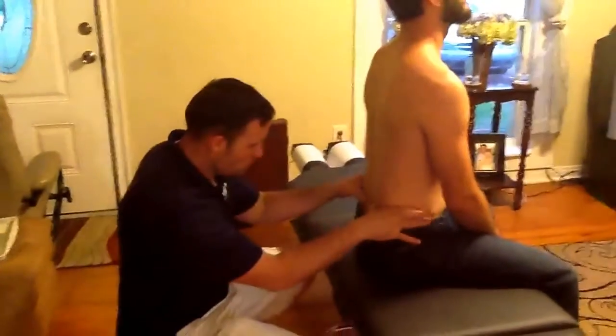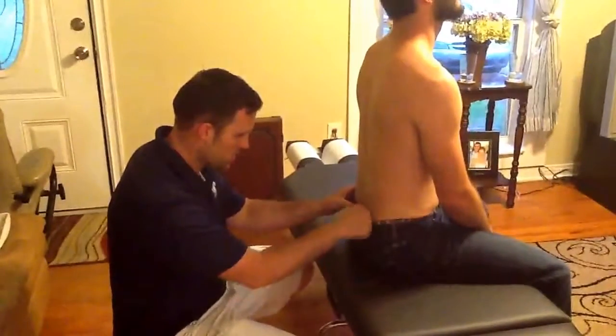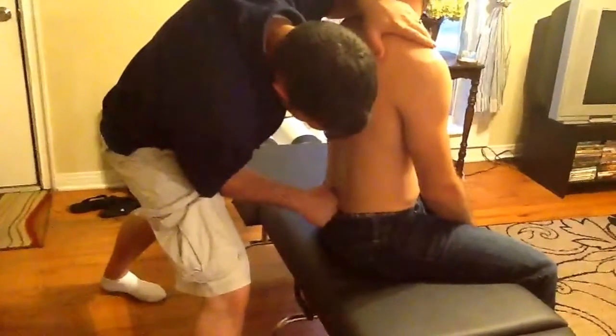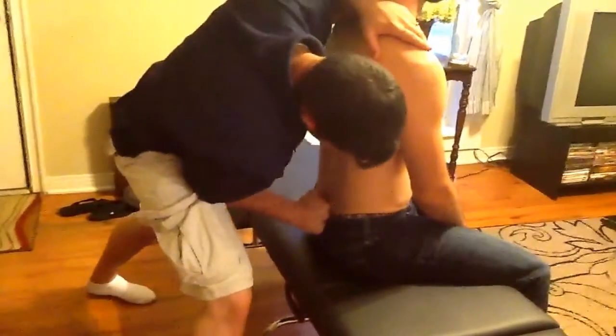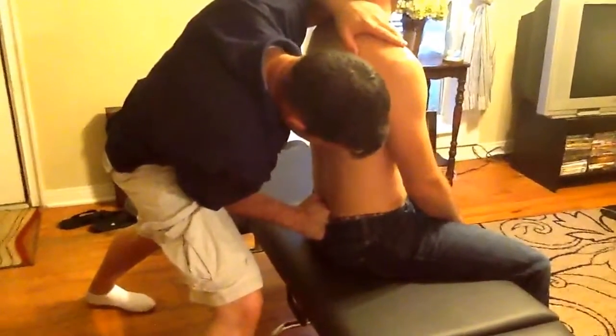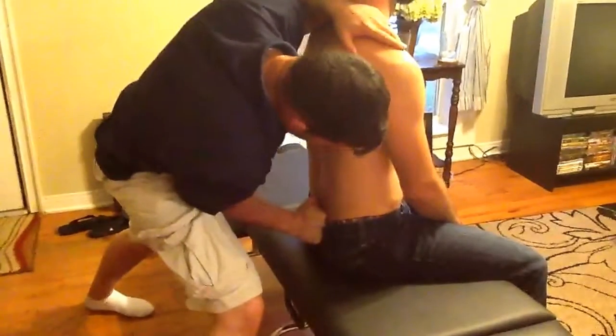Alright, so I'll begin with the general scan. I'm going to contact or check the SI joints. Alright, I'm going to contact the PSIS. I'm going to spring into it in a medial to lateral direction, in a posterior and anterior direction. Feel good joint play. Feel good joint play on the left side.